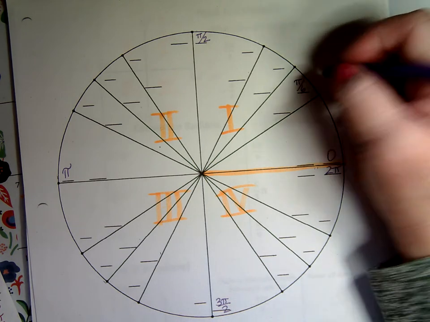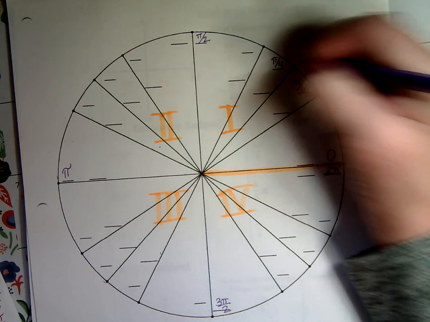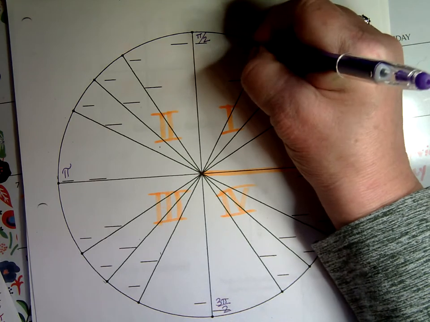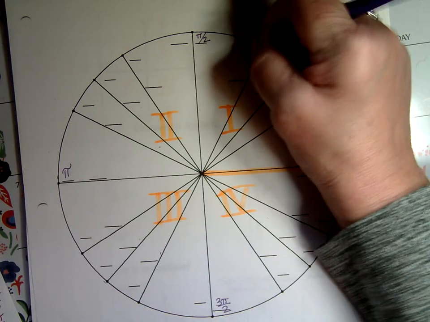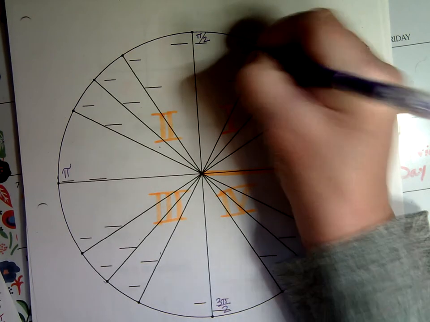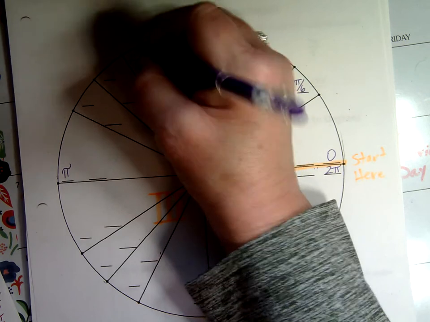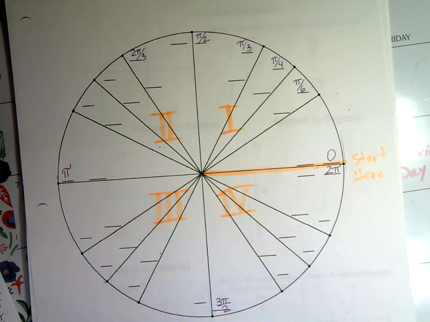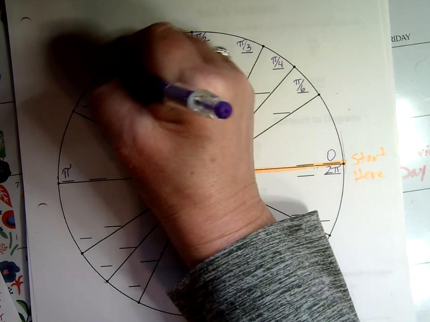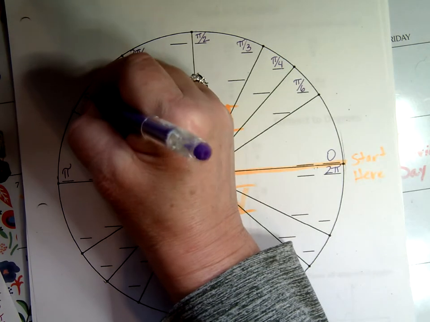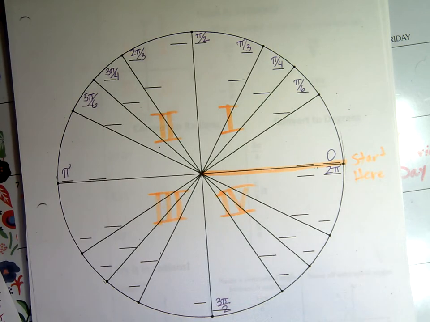All right, this guy here is pi over 4. He's a quarter of the way. And this guy over here, he's my 60 degrees, that's pi over 3. Then I get pi over 2 at the top. And then I keep on going. The next one I come to is 2 pi over 3, 2/3 of the way to pi. And then I get 3 pi over 4, 3/4 of the way to pi. And then I get 5 pi over 6. I've gone 5/6 of the way to a full pi.